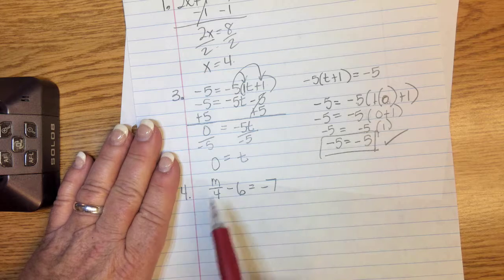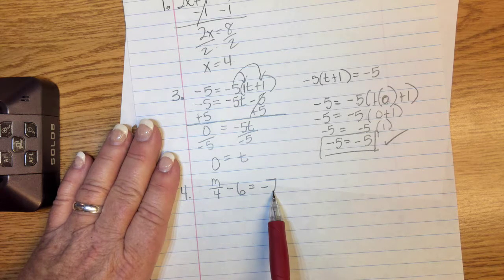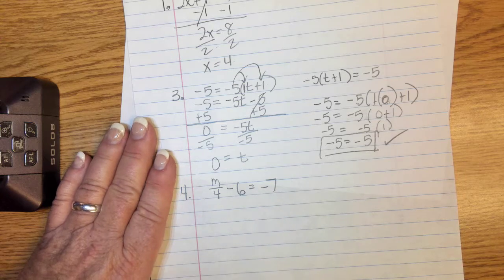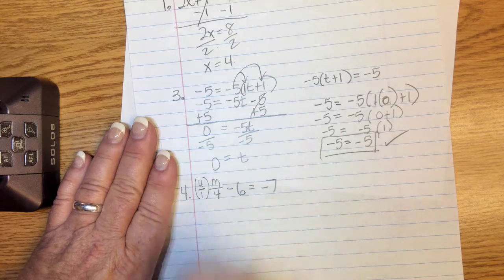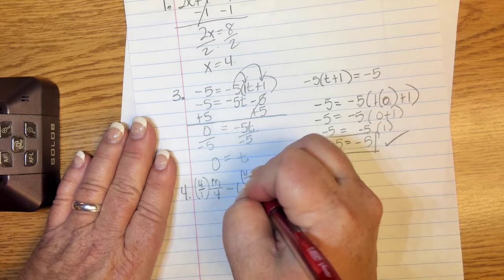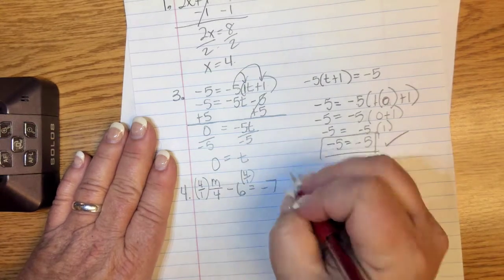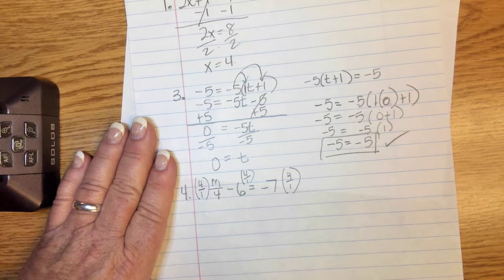So I really have 1, 2, 3 terms in this equation. So now all I have to do is take this and multiply it by 4 over 1. Take whatever this is and multiply it by 4 over 1, and take whatever this is and multiply it by 4 over 1.